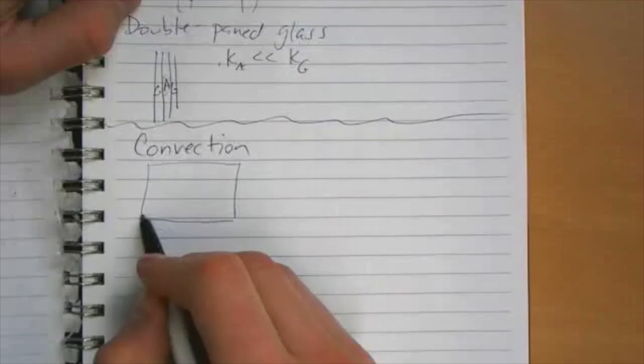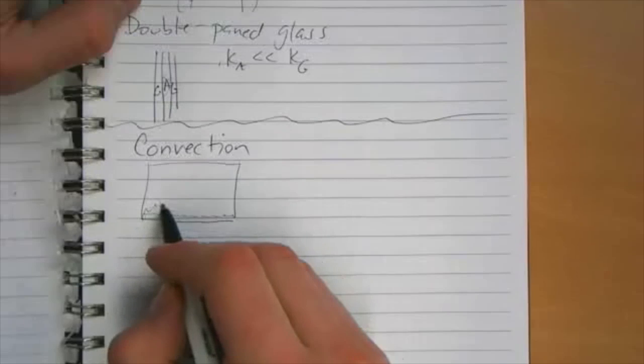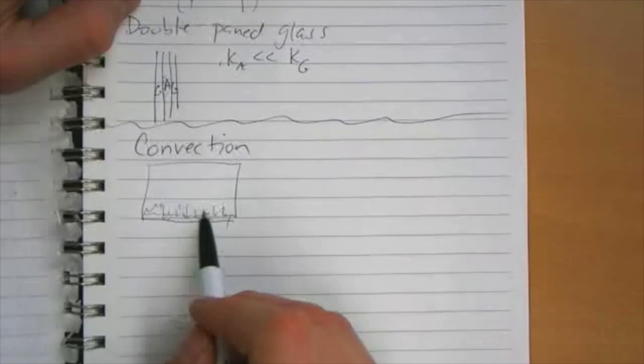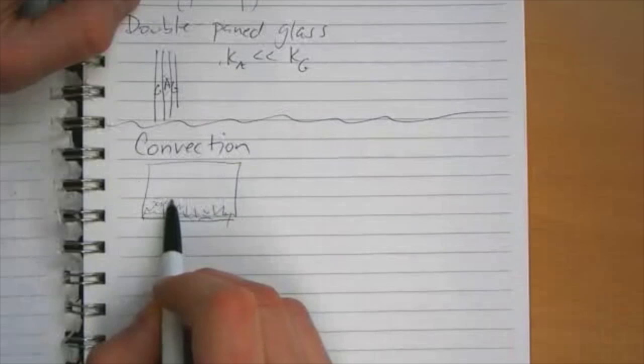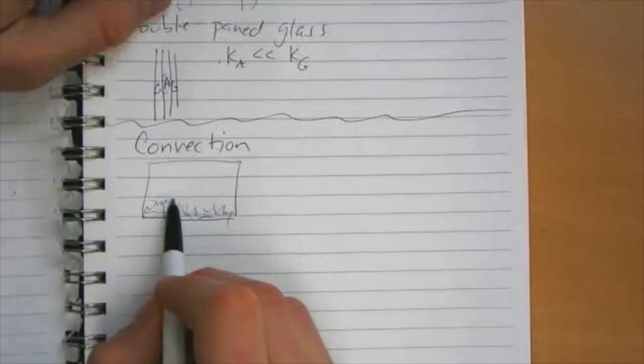Those aren't flames. Yes, beautiful flames. Okay. So there's heat down in the bottom. So the air down toward the bottom gets hot. And as this air gets hot, it rises because it's less dense than the rest of the air. So the air rises up.